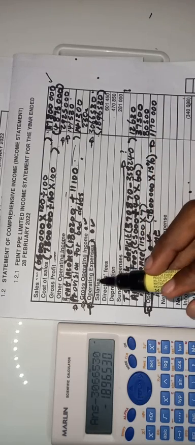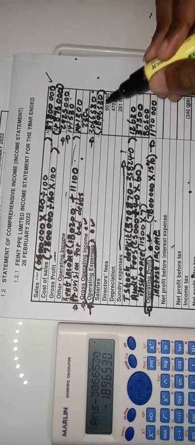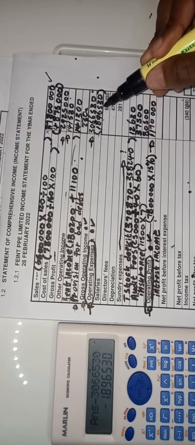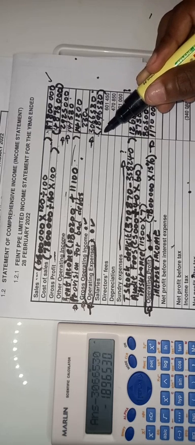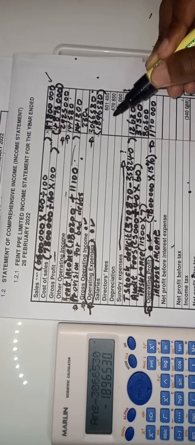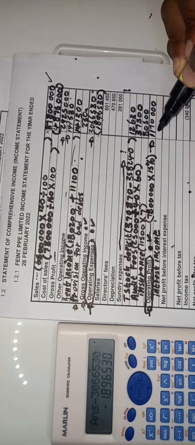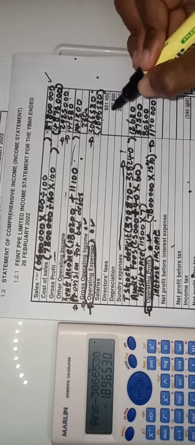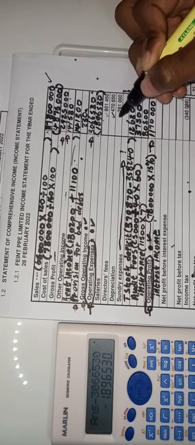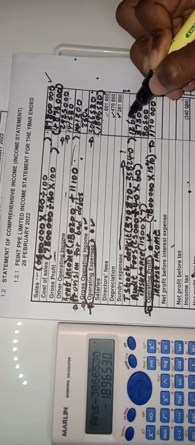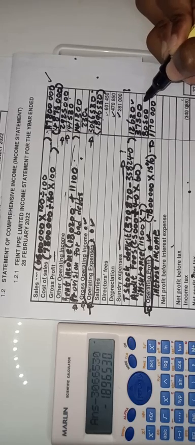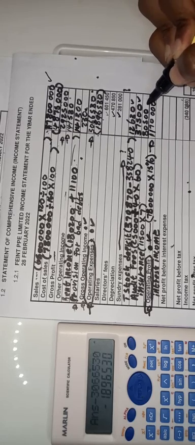For sundry expenses, you take your total for your operating expenses, which is 1,896,530. It's always the case with sundry expenses. You get your total for operating expenses minus all the expenses. So we're going to minus salaries, director's fees, depreciation, trading stock deficit, audit fees, insurance.